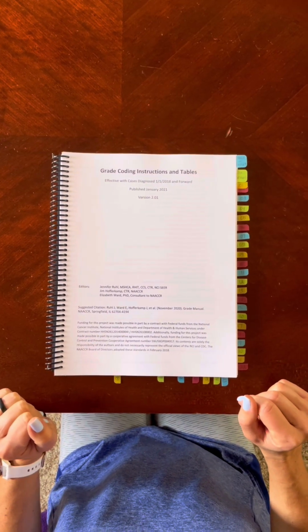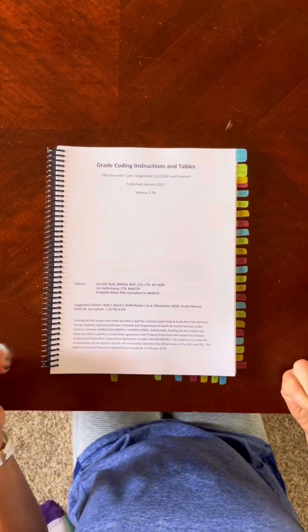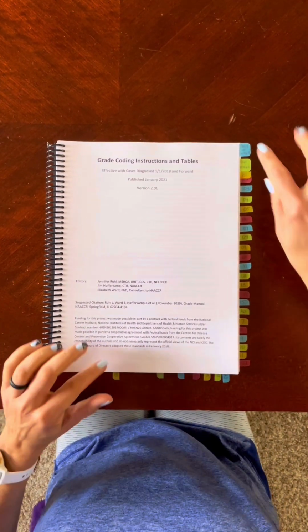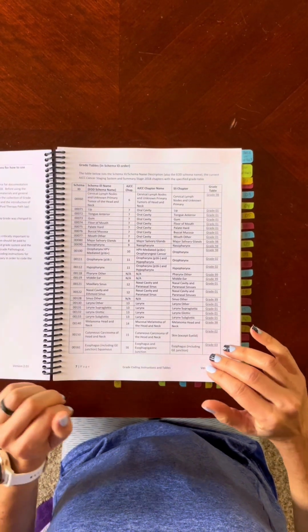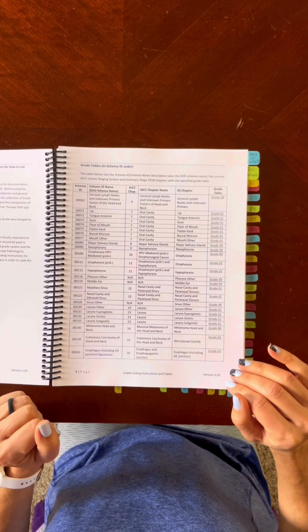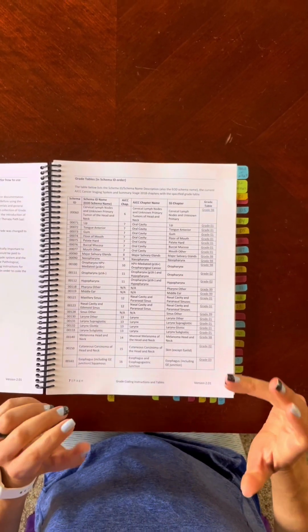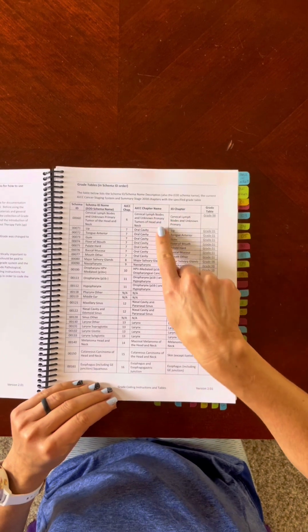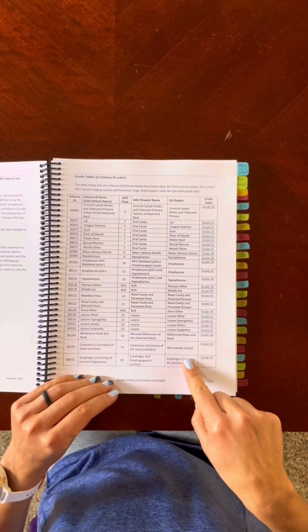Now that you have your manual tabbed, you need to know how to use it. So say you have a breast case. You would go to your table of contents, and the table of contents is arranged by AJCC chapter. So if you have a breast case, you're going to want to scan the AJCC chapter name or the SS chapter name.